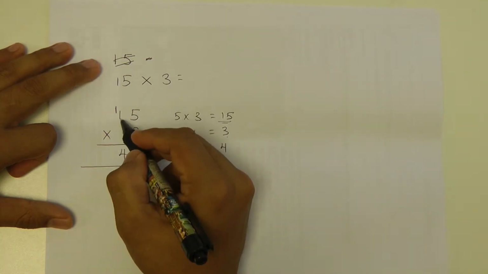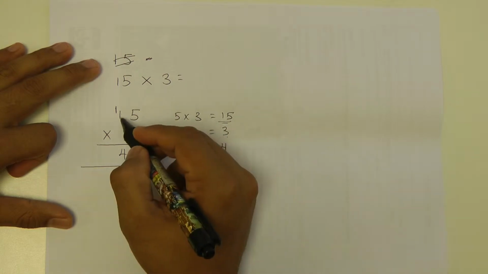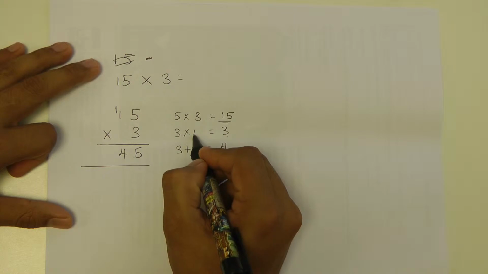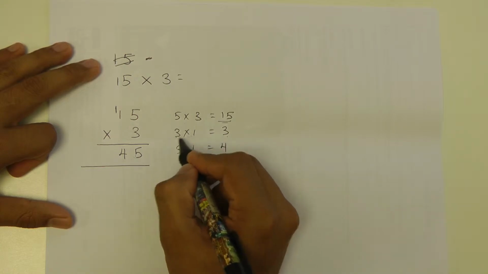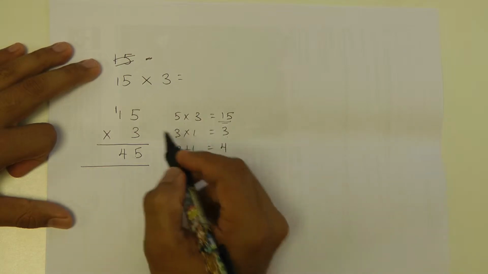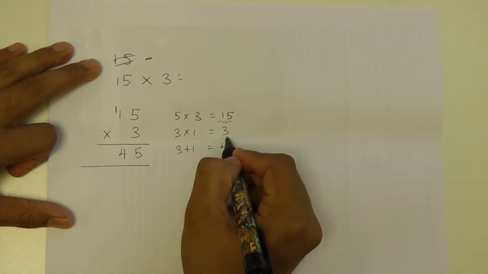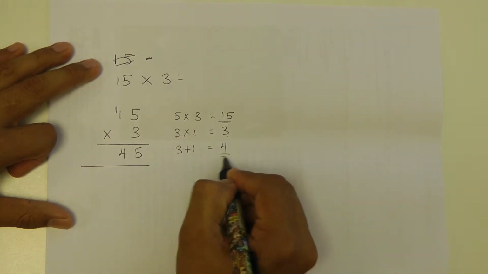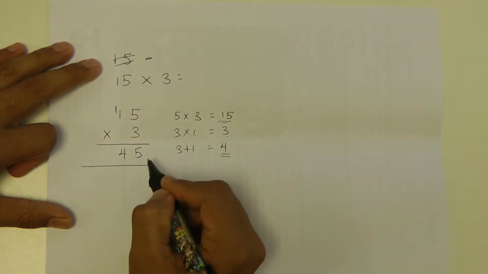This one here is actually tens. So 1 tens times 3 is 10 times 3. You should get 30. But to simplify, we will just take 3 times 1, it becomes 3. And then we just add another 1, become 4. So the final answer here is 45.